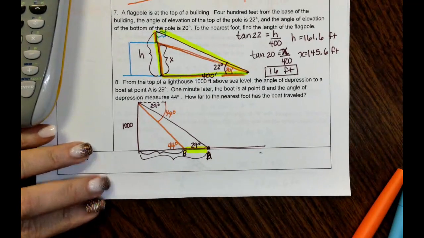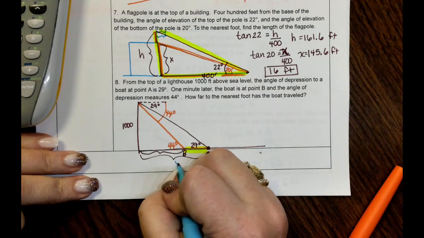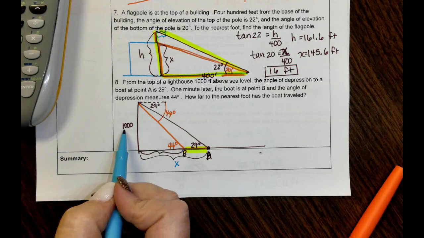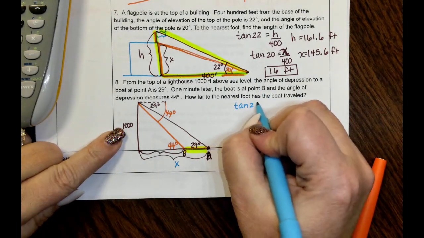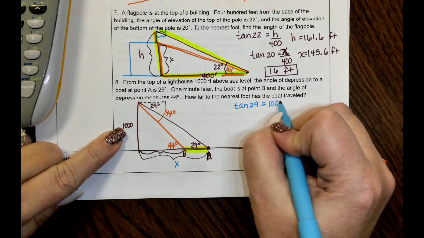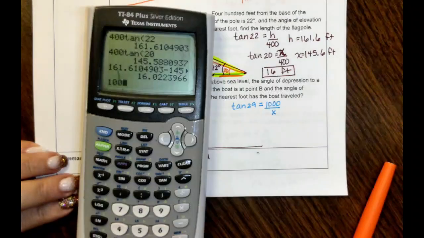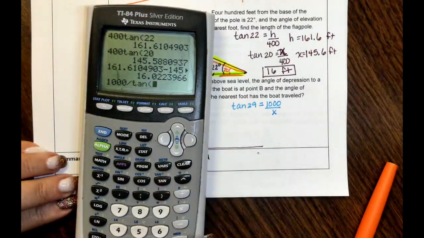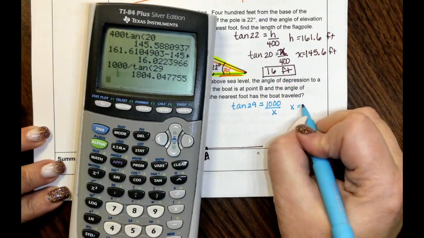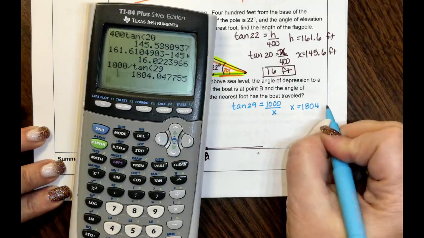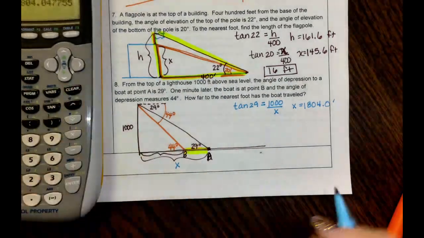So we set it up. I'll call this X, right? So this is opposite, this is adjacent, so that's tangent. So we take the tangent of 29 is equal to opposite over adjacent. So 1,000 divided by the tangent of 29. So it was originally 1,804 feet away.